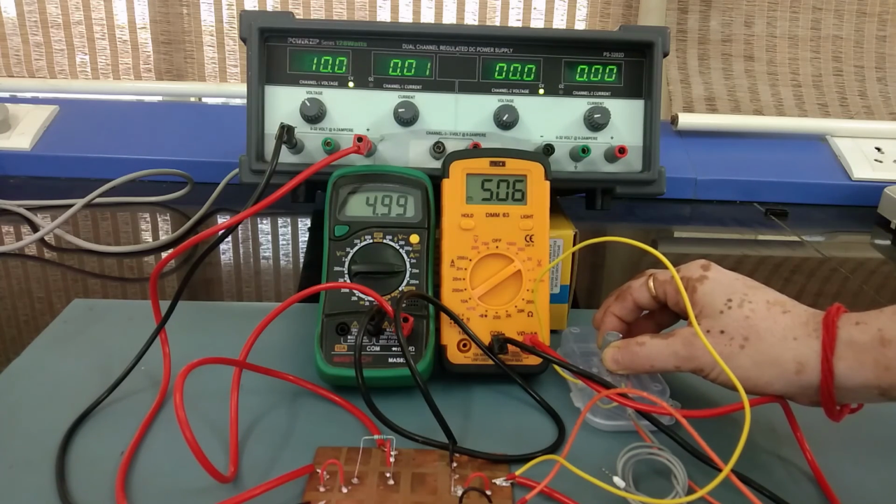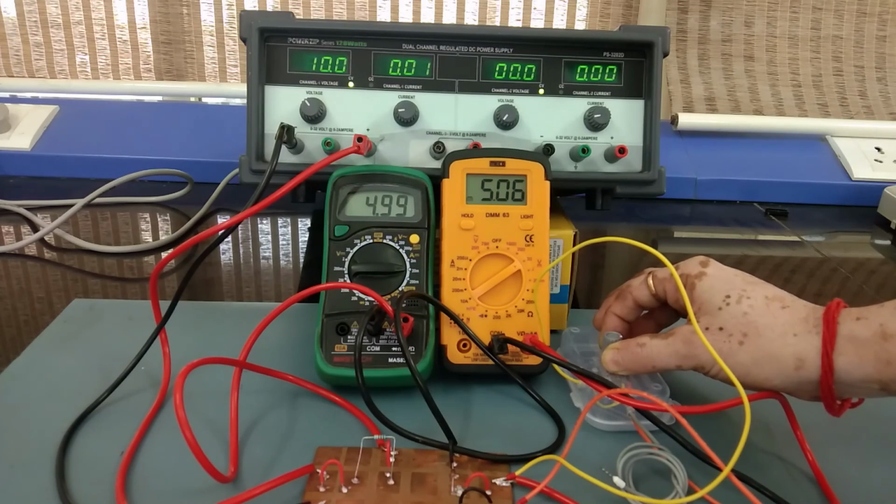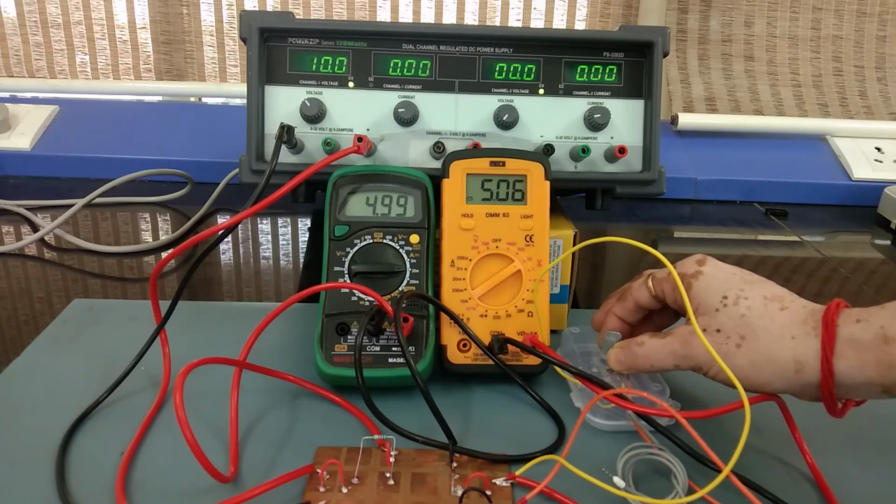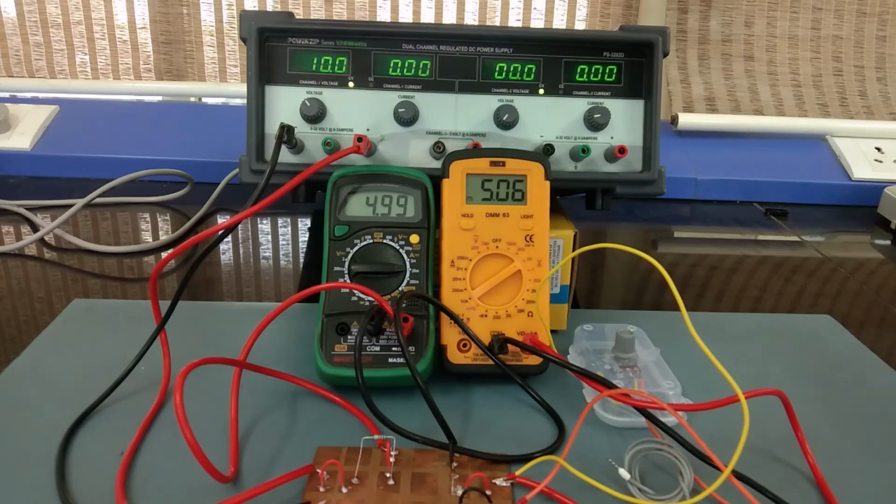So what does that mean? That means that even if the load changes, the output voltage of the Zener is maintained at a constant value.